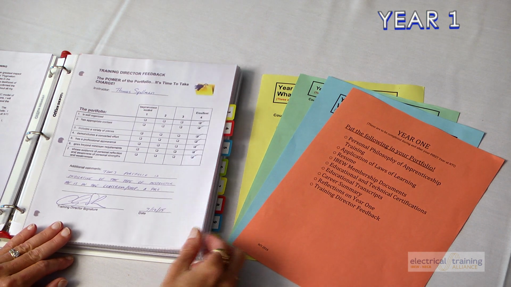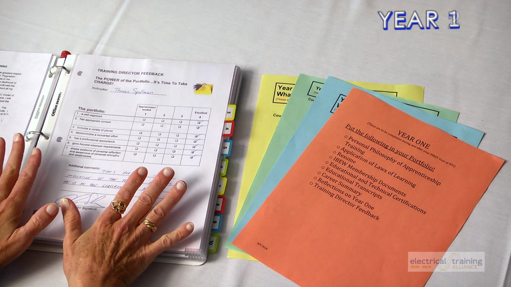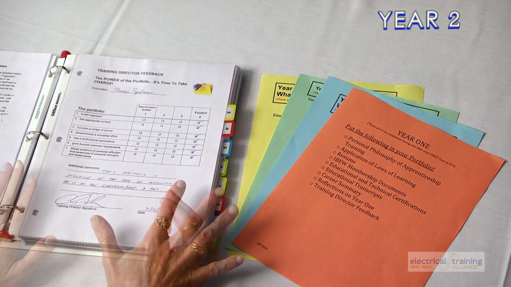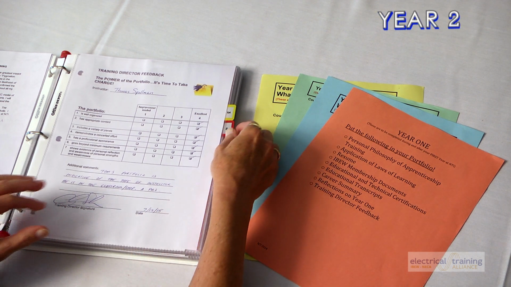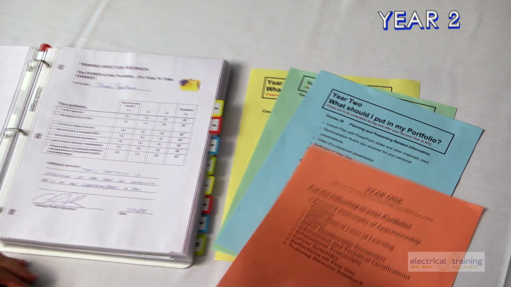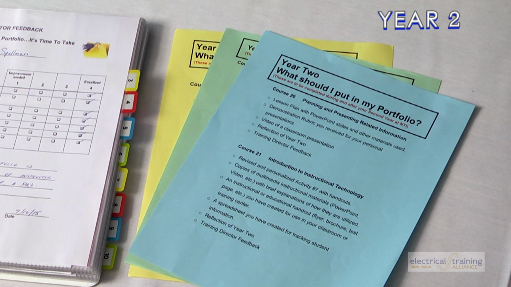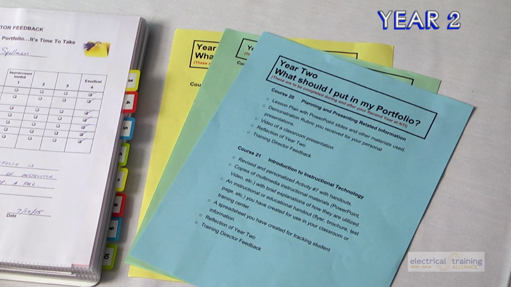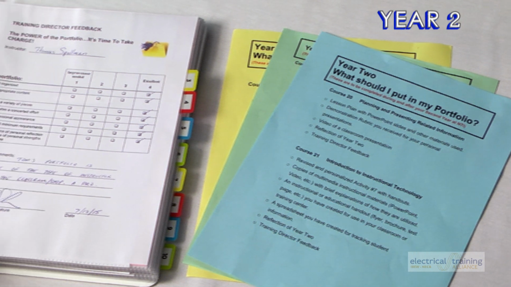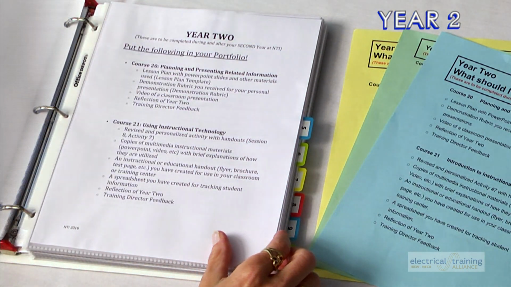When you have finished with this checklist, you bring to your second year at NTI what you have already completed in your portfolio, and then you pick up another checklist, and that's the Year 2 checklist. So during NTI in Year 2, you will create some of these things in Course 20 and Course 21, and then you'll also end up putting those in your portfolio.